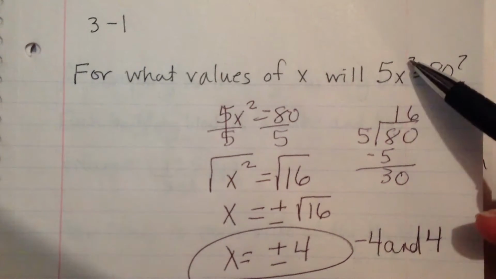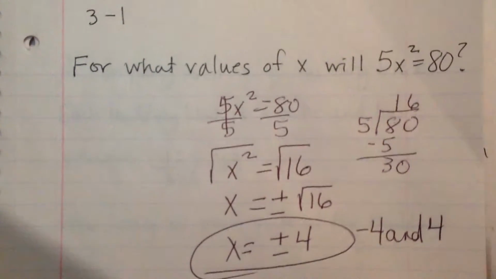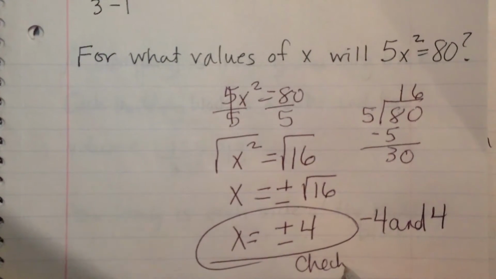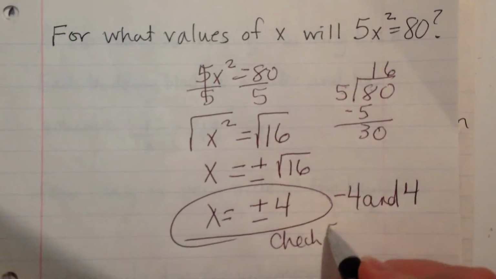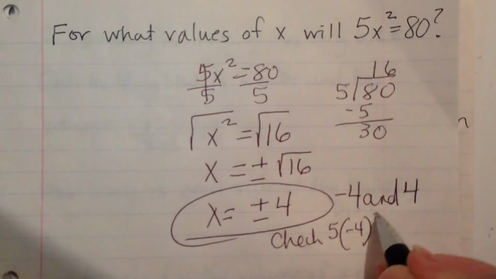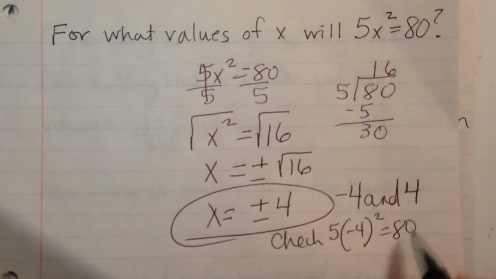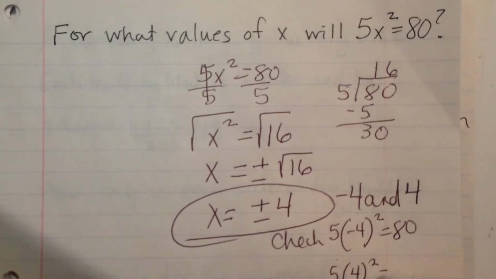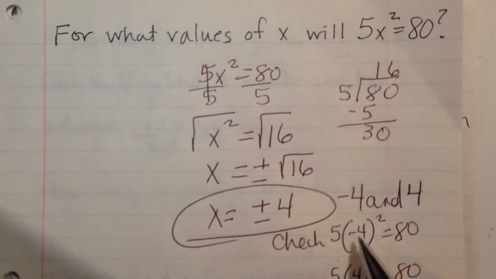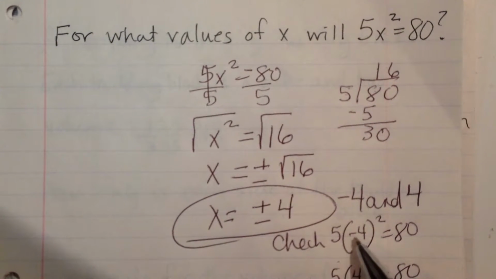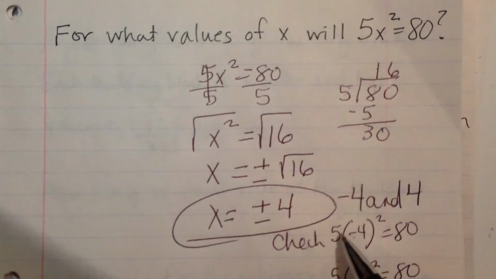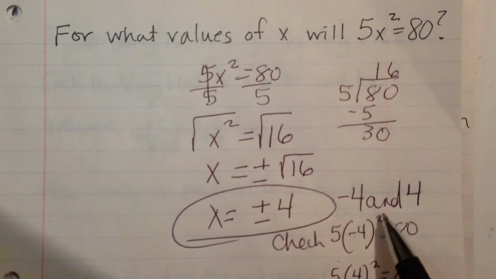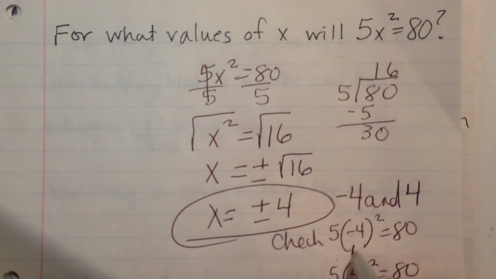Plugging negative 4 back into x, if you checked it, you would have 5 times negative 4 squared equals 80. And also checking 5 times positive 4 squared equals 80. If you put in your calculator with parentheses, negative 4 with parentheses around it squared, you get 16.